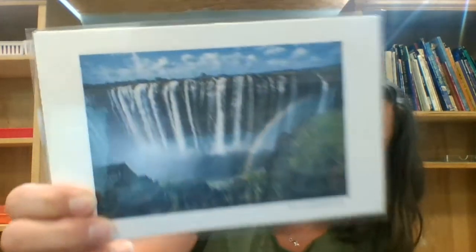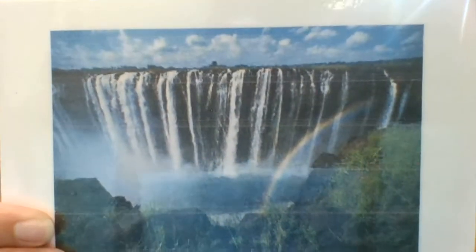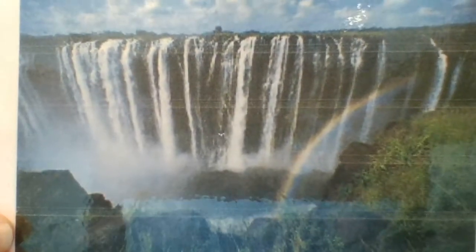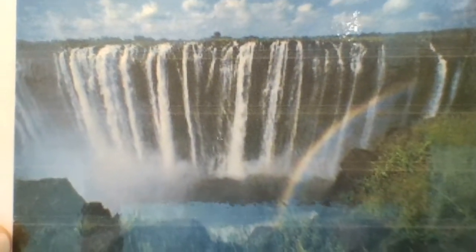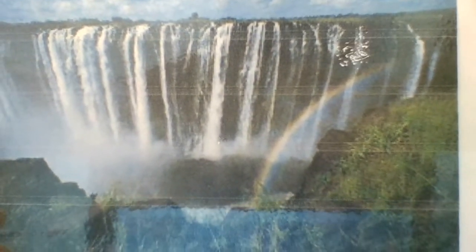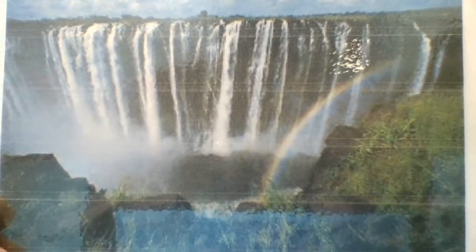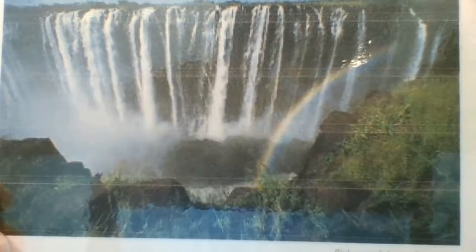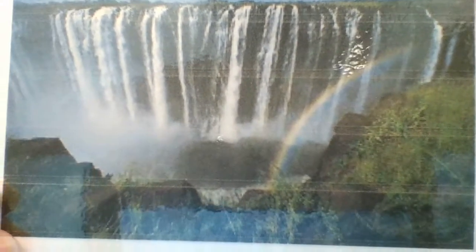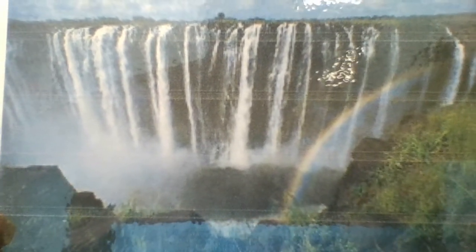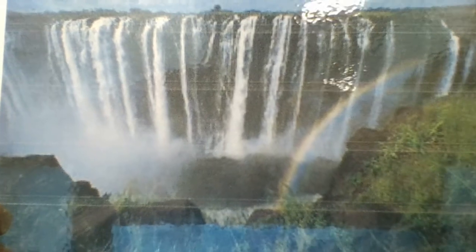Another one is the Victoria Falls. This is a waterfall. Has anyone ever seen a waterfall before? Well, this waterfall, Victoria Falls, is one of the largest waterfalls in the world. It is located on the Zambezi River at the border of Zambia and Zimbabwe. The local name for the falls is Mosi-oa-Tunya. I guess that's how you say it in African. Mosi-oa-Tunya.